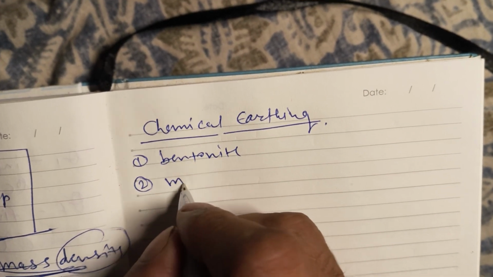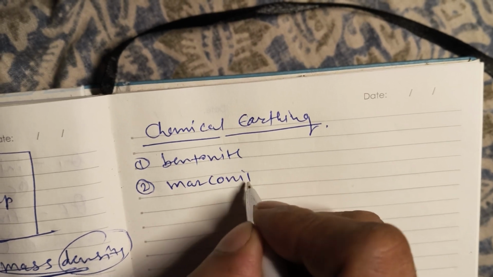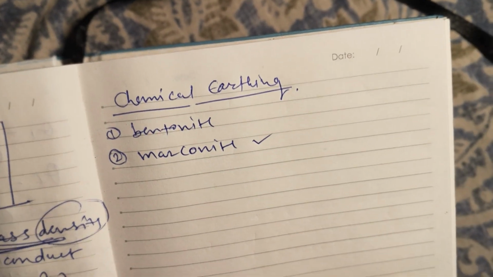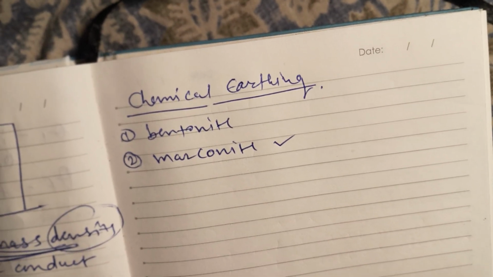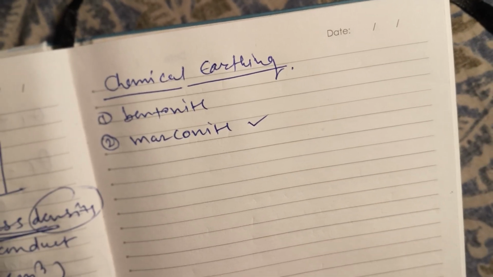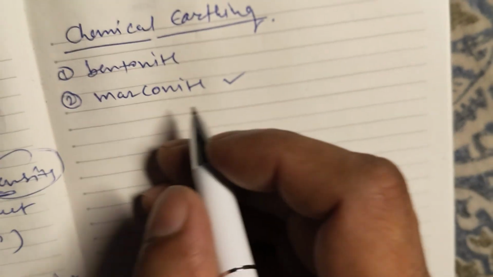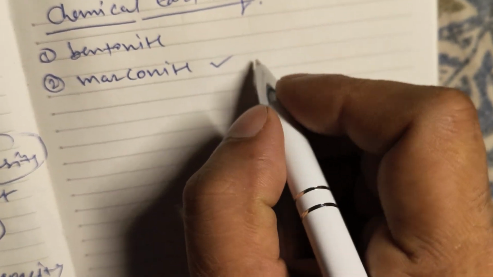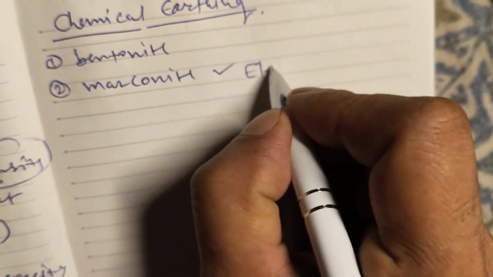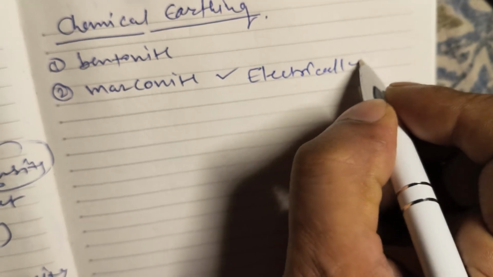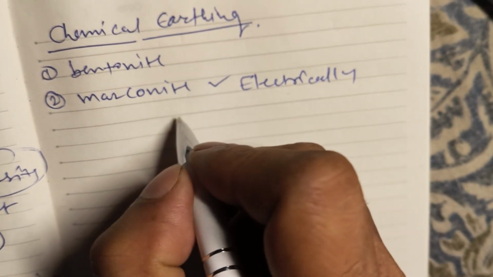Second is marconite. We will discuss marconite. Marconite is an electrically conductive aggregate and an innovative earthing technology.